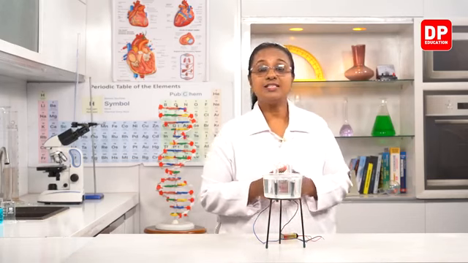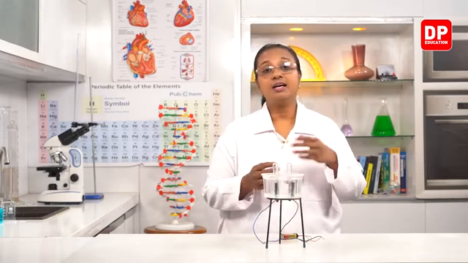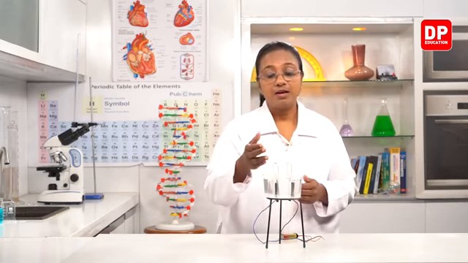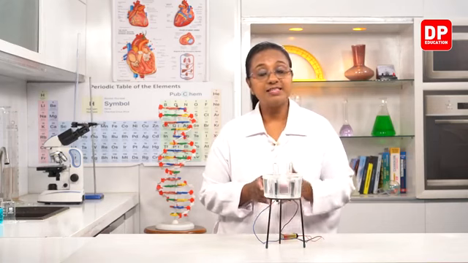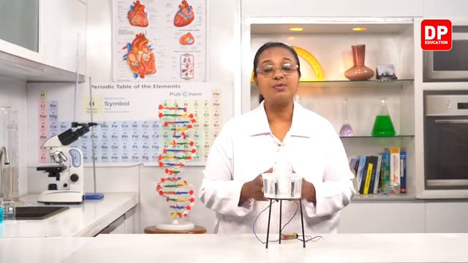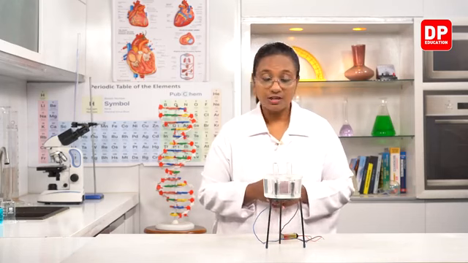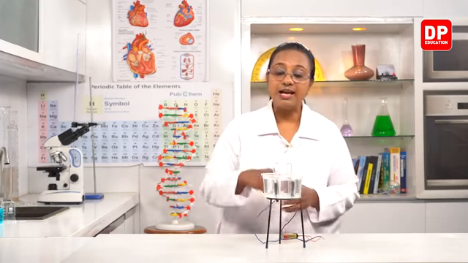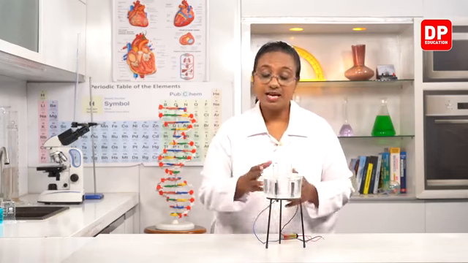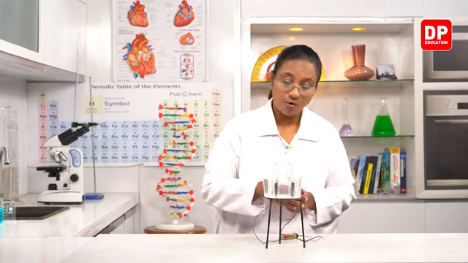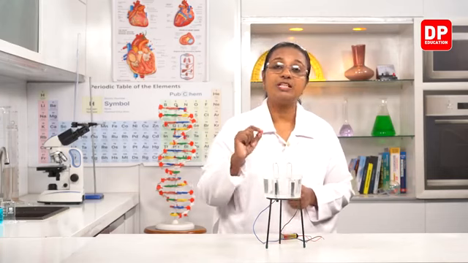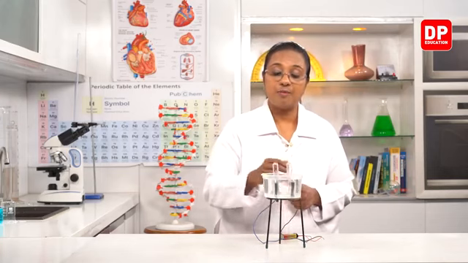You all know the test. When we insert a burning splinter, what happens if it is exposed to hydrogen gas? At the same time, to test for oxygen gas, what do we do? We insert a glowing splinter. So to do that, I will have to first take the test tube out of water. But I have to make sure that the gas does not escape from the test tube.